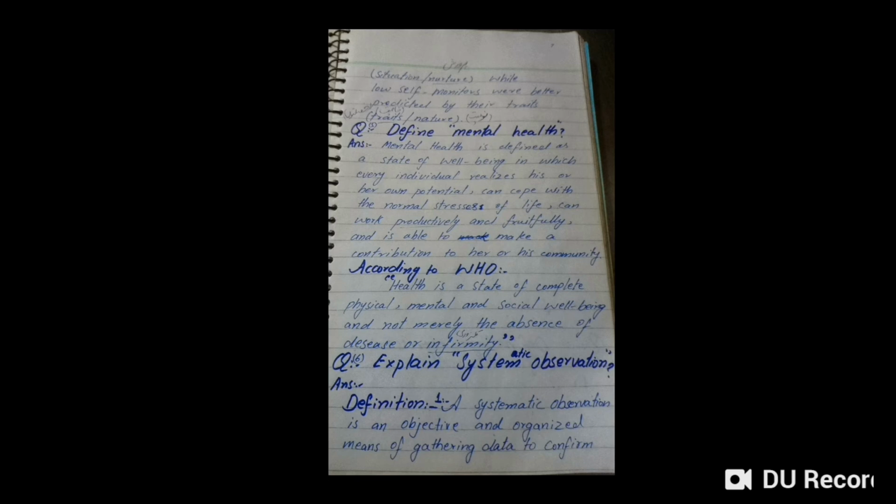Question number 5 है define mental health. Mental health is defined as a state of well-being in which every individual realizes his or her own potential, can cope with the normal stresses of life, can work productively and fruitfully, and is able to make a contribution to her or his community. According to WHO, आप सिर्फ ऊपर वाली भी ले सकते हैं या नीचे वाली भी आप इसमें ऐड कर सकते हैं. Health is a state of complete physical, mental and social well-being and not merely the absence of disease or infirmity.